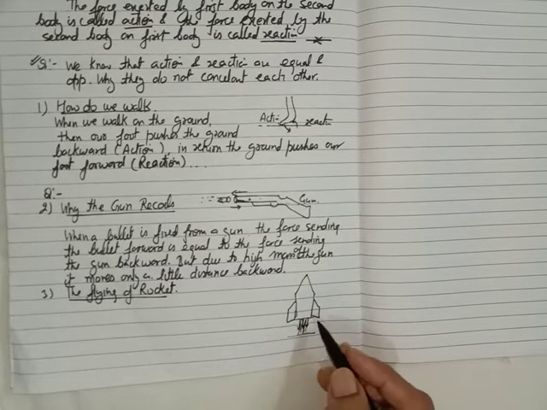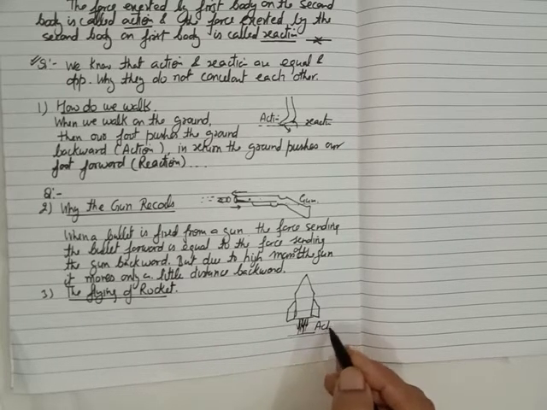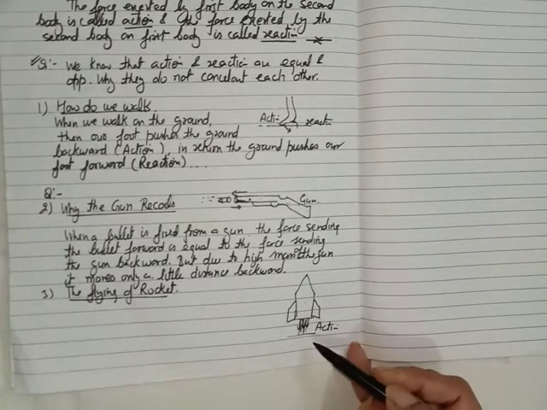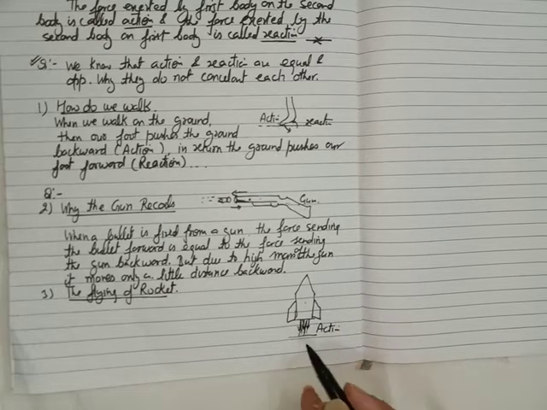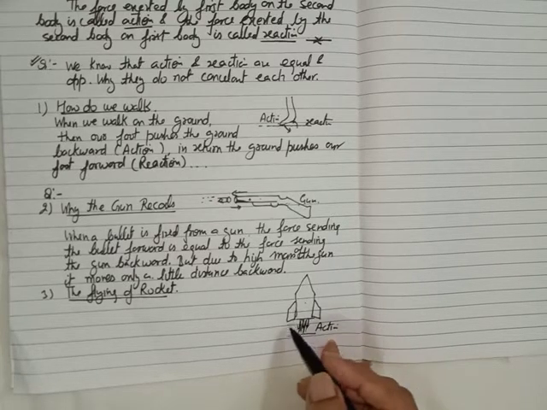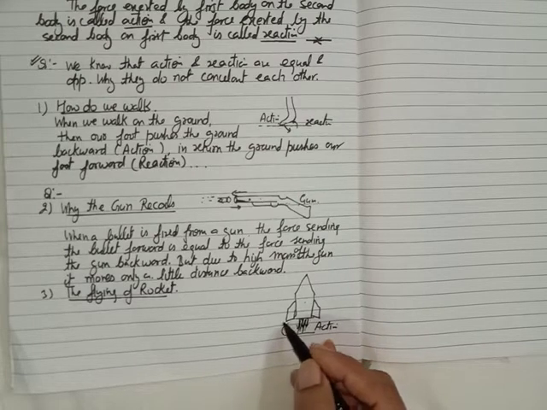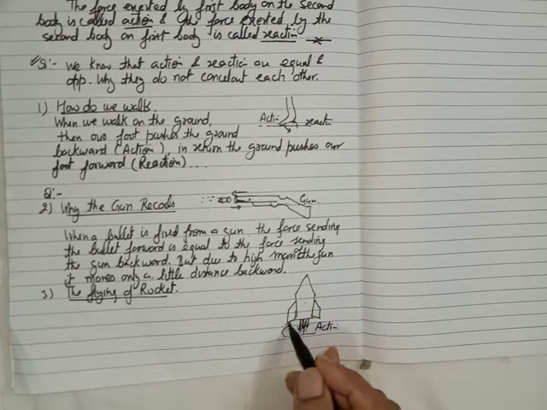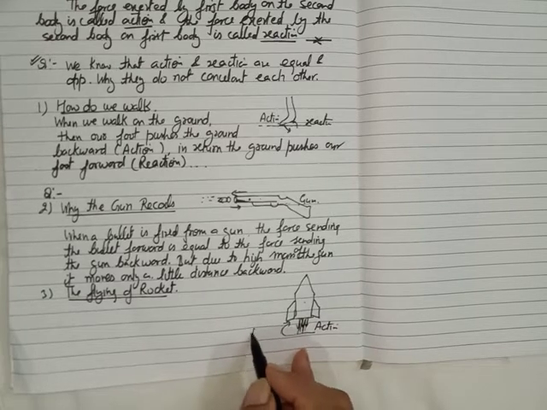This is called the action. It means this rocket exerts force on the ground, and according to Newton's third law, the ground also exerts equal and opposite force on the rocket, and this is called the reaction.